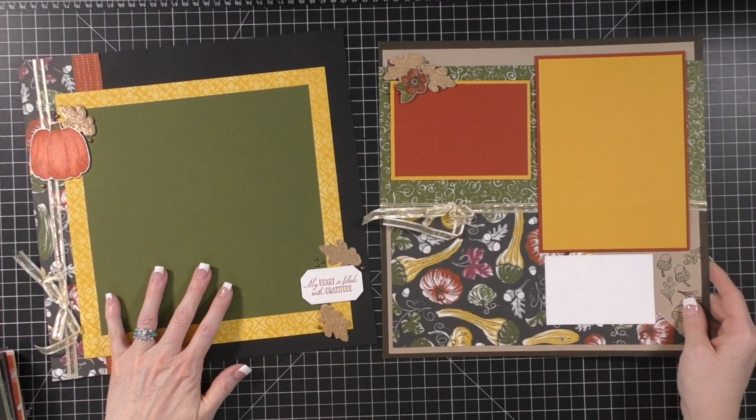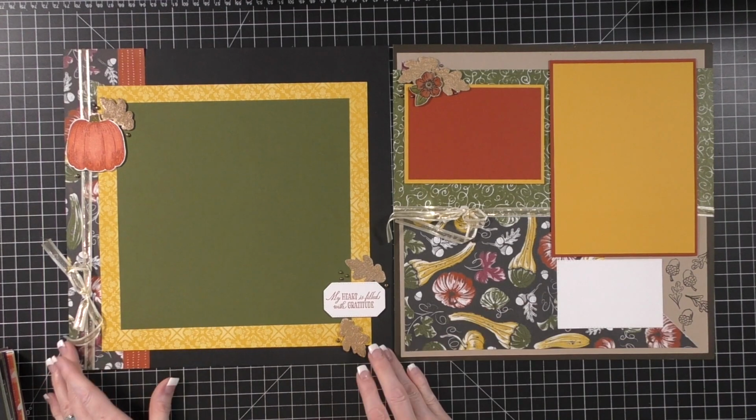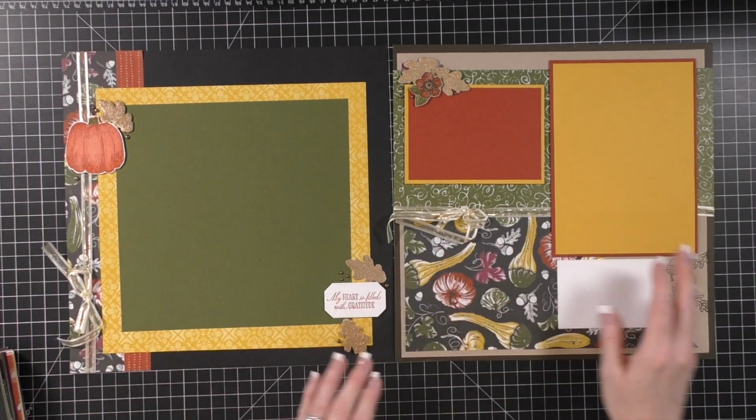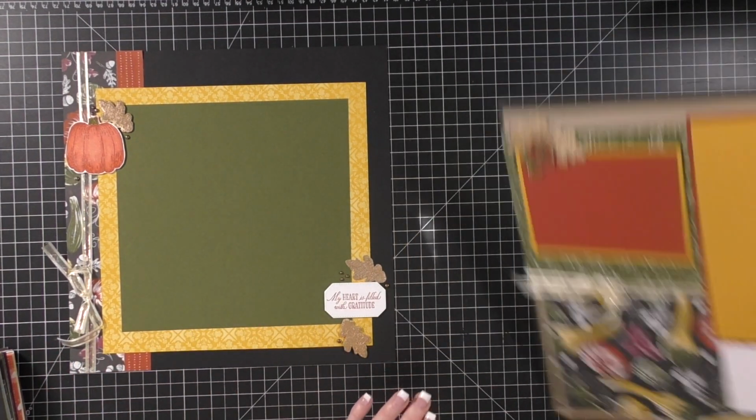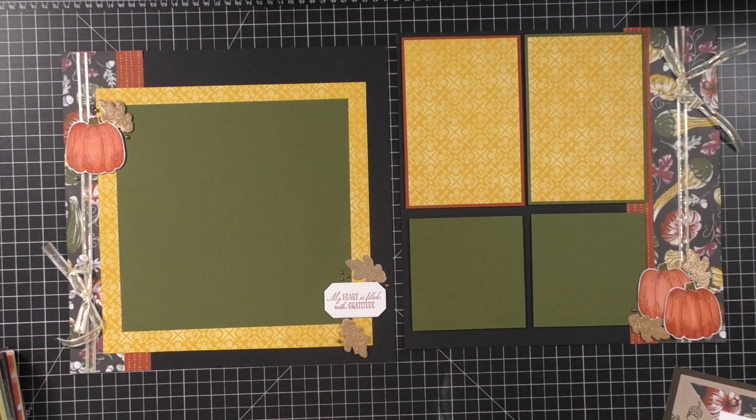This one would be another great one for the calendar. You could just put a collage of photos. You don't have to have them on, nope, this is the wrong one. Here we go. I am missing the other side of this. I'm gonna have to set that aside until I find it.